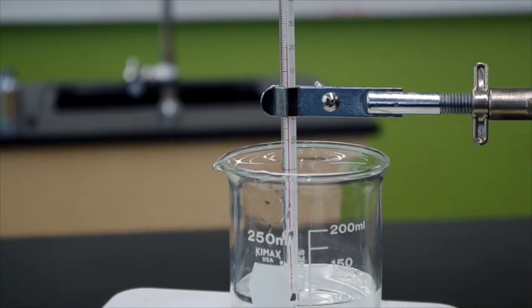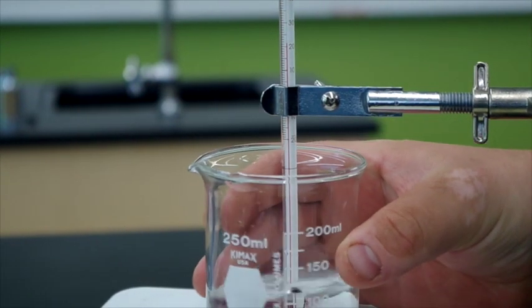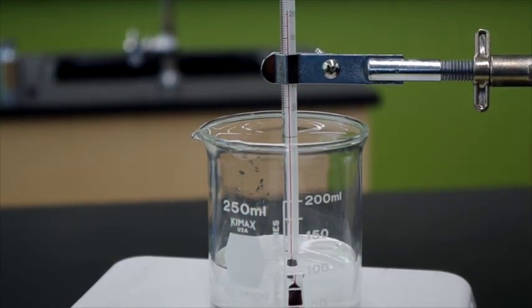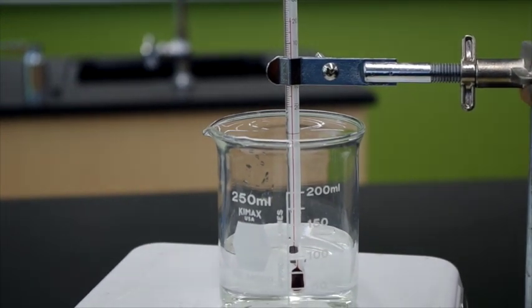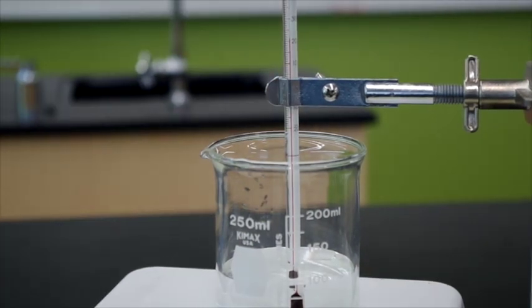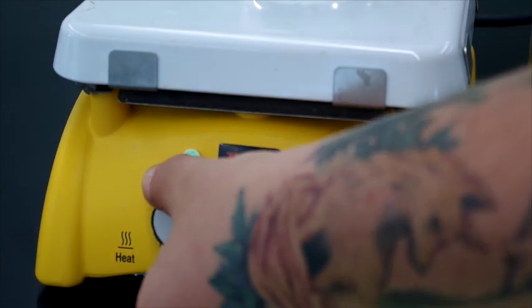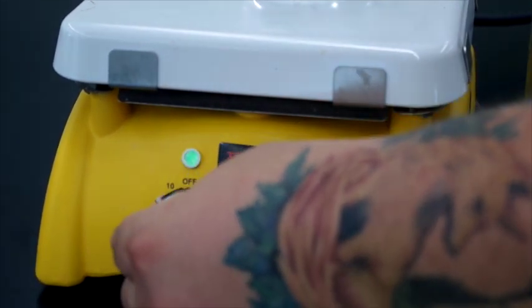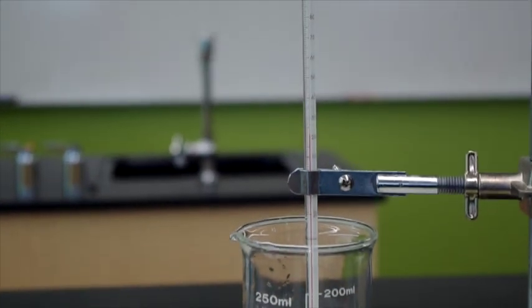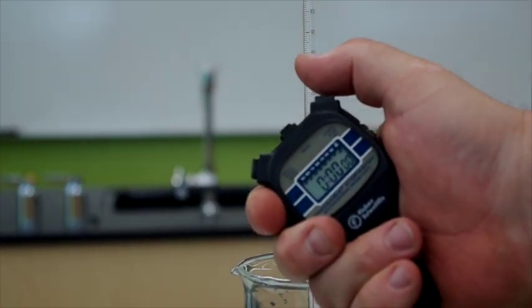But we notice that the water is also 21 degrees. We turn on the hot plate. Just want to go down to it real quick. Put it all the way up to the top. Now go back up. We're going to click the stopwatch. Is it in focus?